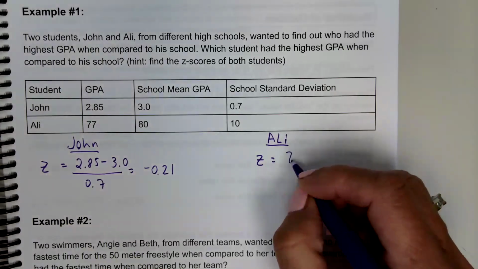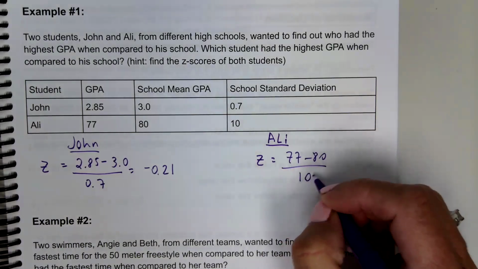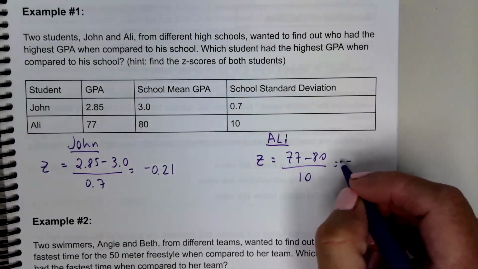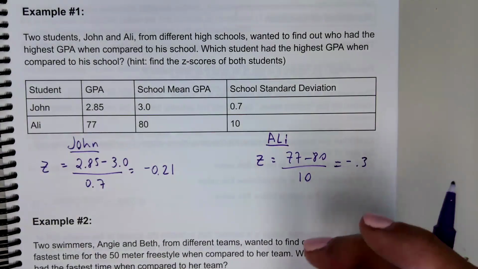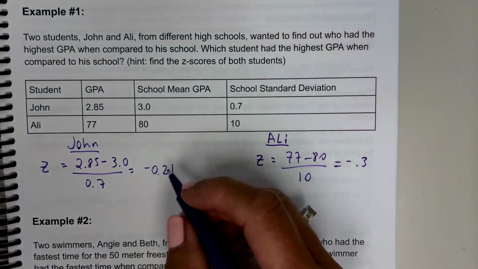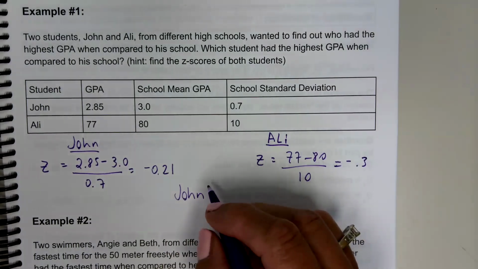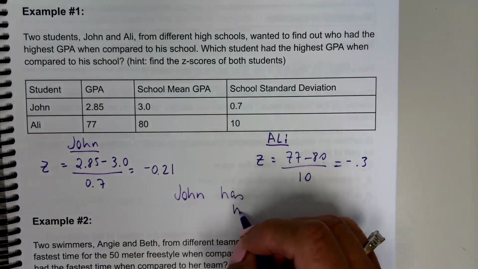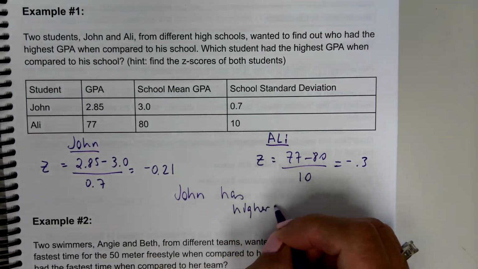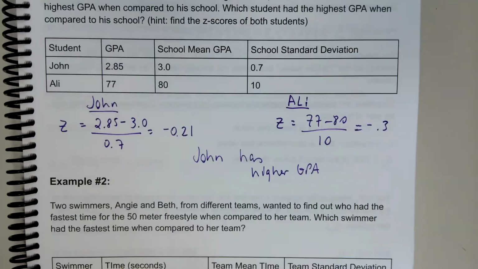Ali, when we find his z-score, he is below the mean by 0.3 standard deviations. So that means John is closer to the mean, a little bit higher. John has a higher GPA relative to his peers.